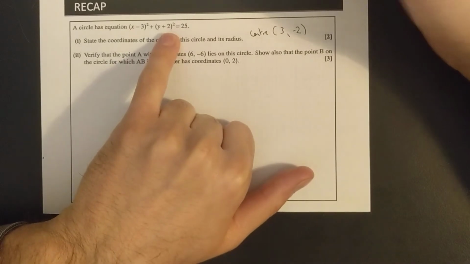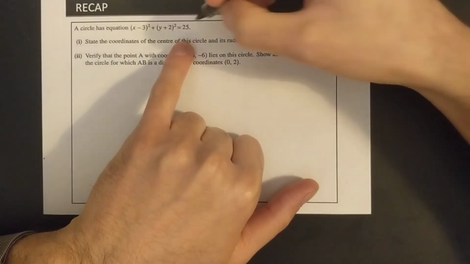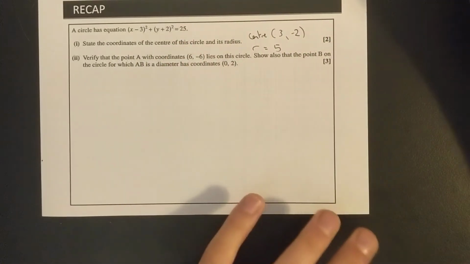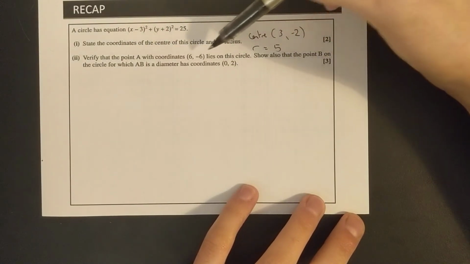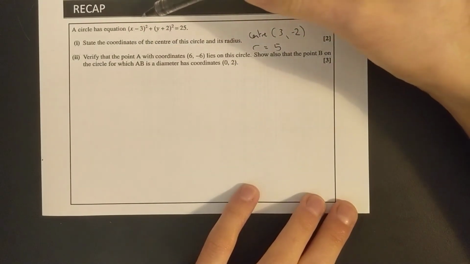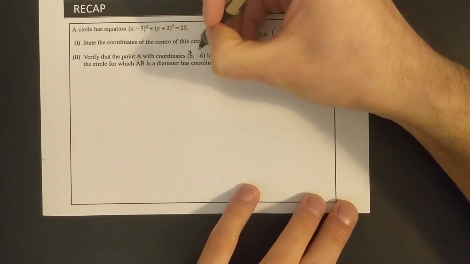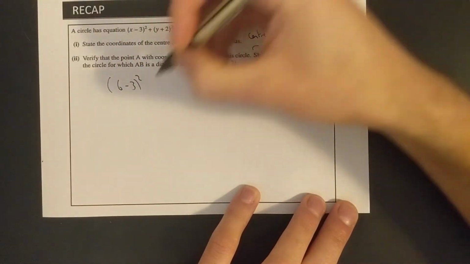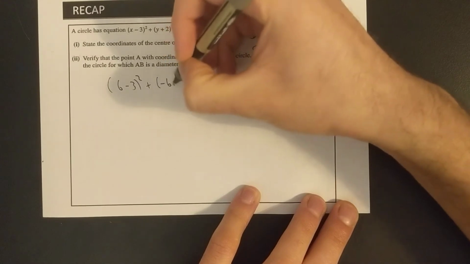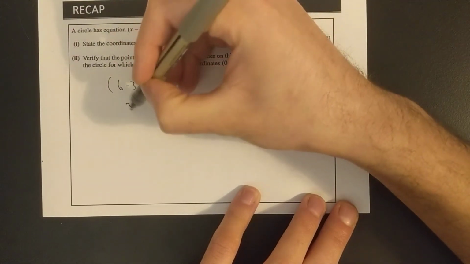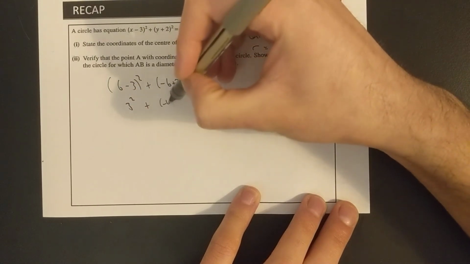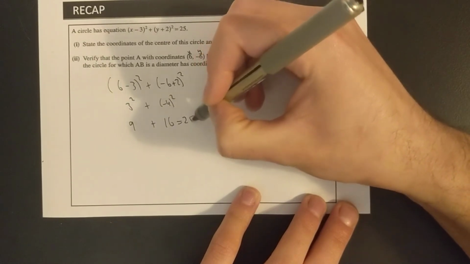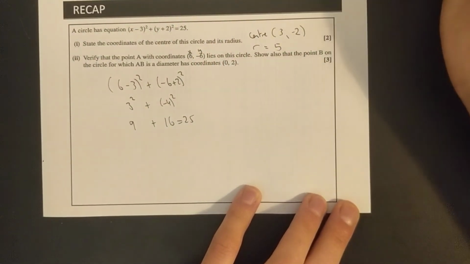3 and negative 2, remember it's going to be the opposite signs. And my radius is the square root of 25, which is 5. Verify that the point A with coordinate 6, negative 6 lies on the circle. Well, let's substitute it in. If x is 6 and y is negative 6, that means 6 take away 3 squared plus negative 6 add 2 squared. That's going to be 3 squared add negative 4 squared. That is 9 plus 16, which does equal 25. That is definitely on the line.